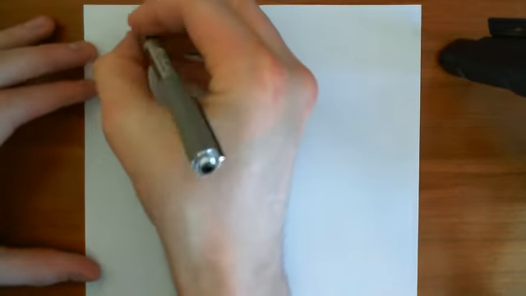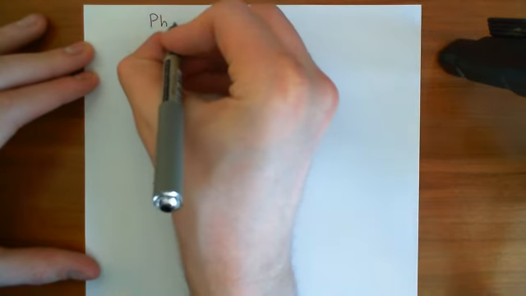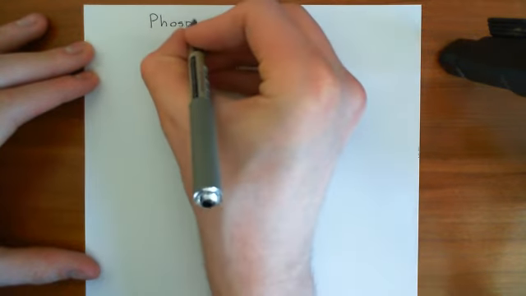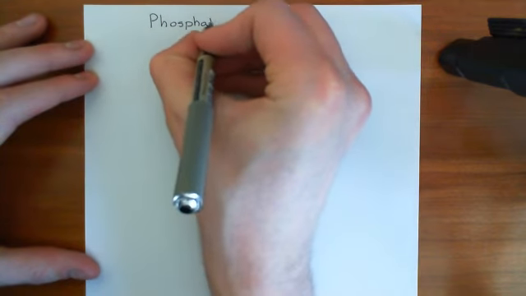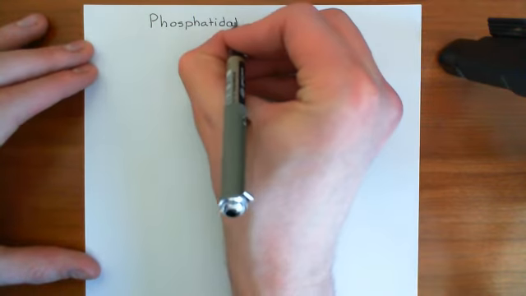So basically, the phosphoglycerolipids are a large family of molecules that are all based on a type of molecule called a phosphatidate molecule. And just like there was not just one triacylglycerol molecule, there is not just one phosphatidate molecule.